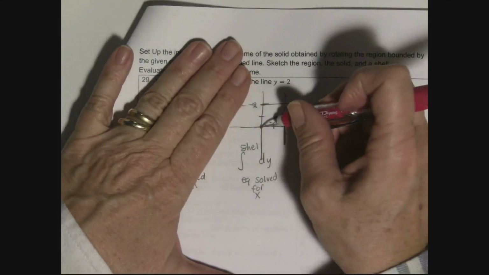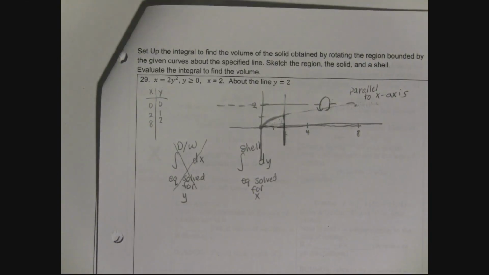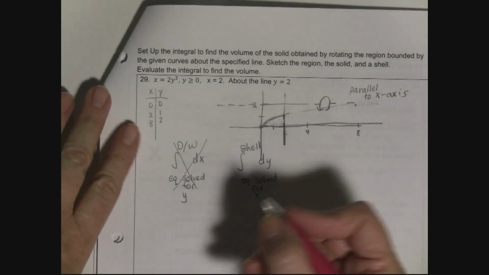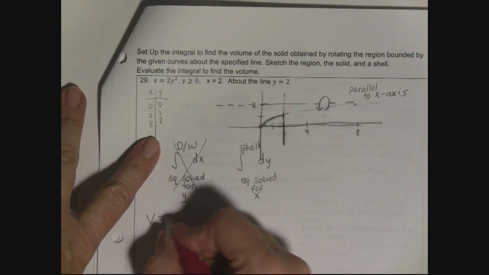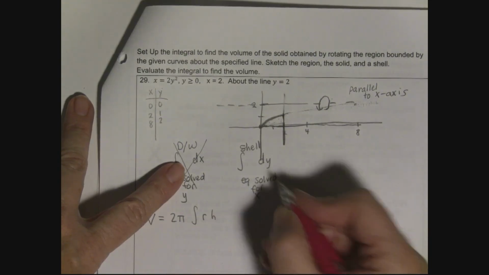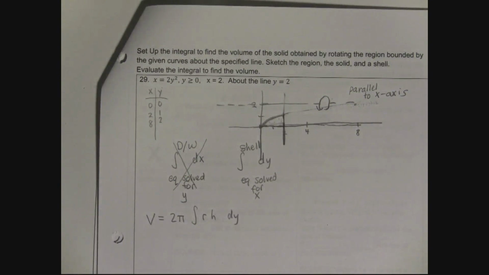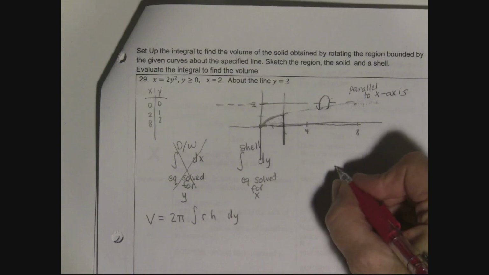Okay, so now I want to clean this graph up just a tiny bit, just so that it's a tiny bit neater, because I have decided to do a shell, which I didn't spell all the way correctly. Remember that for a shell, the volume equals 2 pi, the integral, and then RH, and then this one is dy. And so what I need to do is go find out what H is. And so I'm going to put H right here.